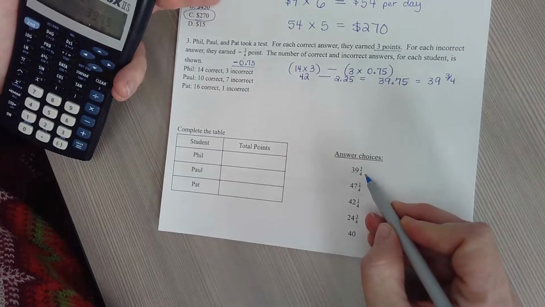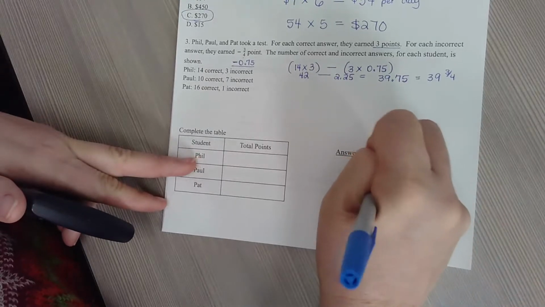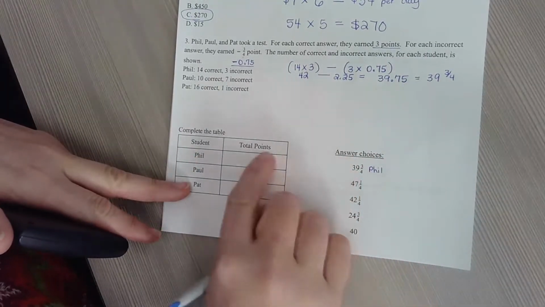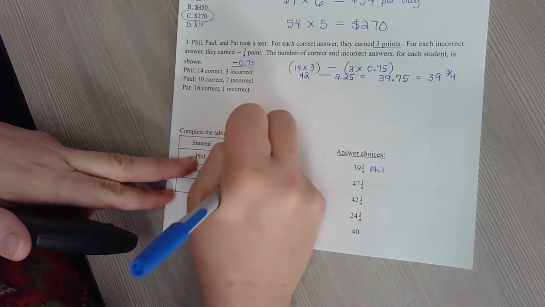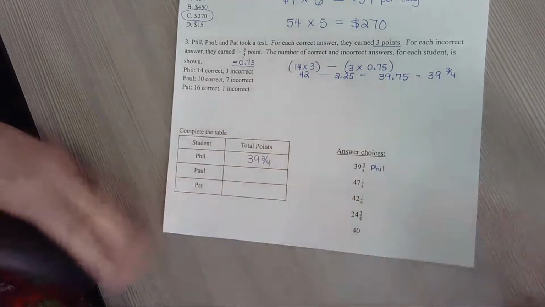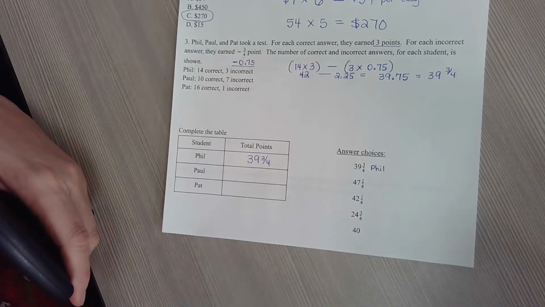And there's that choice here. So this is Phil. So on Performance Matters, you would actually drag that number over next to the correct name, okay? I'm just going to write it in my box on the study guide.